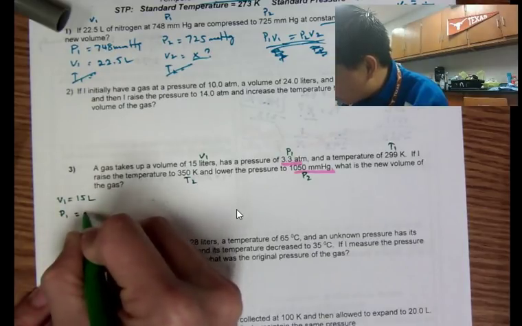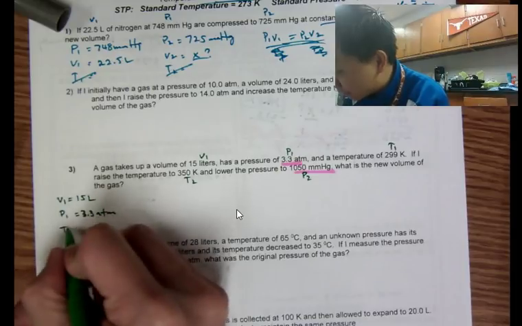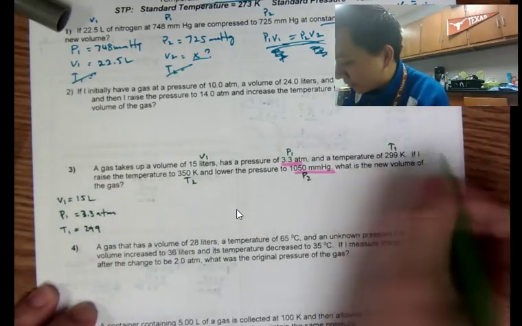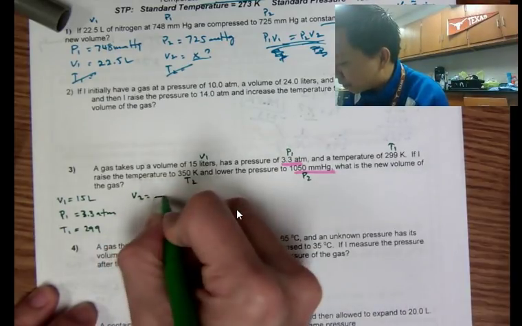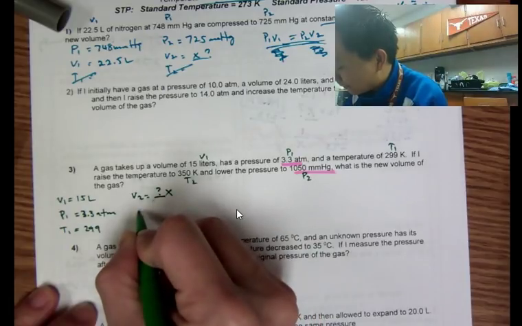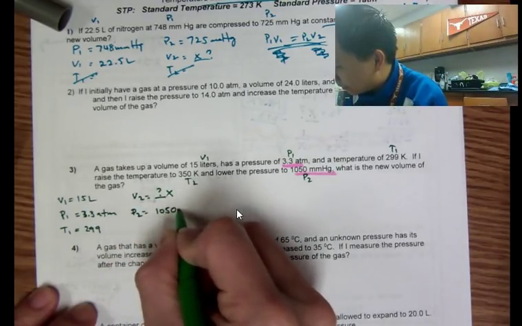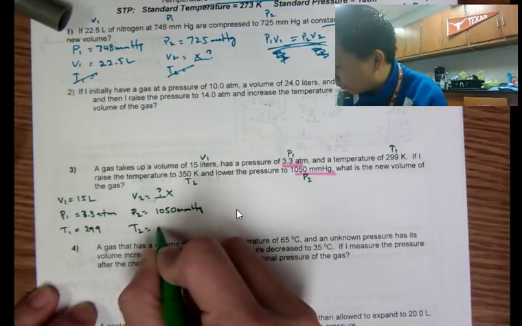P1 is 3.3 ATM. I just like this organized in a way that I can keep track of all my numbers. Because now, since we have to change things, V2, what will be the new volume? So we're looking for that. That's our X. P2 is 1050 mmHg, and T2 is equal to 350.